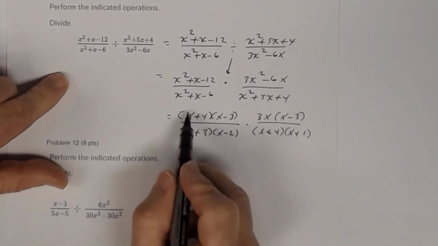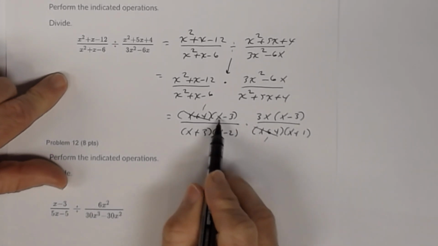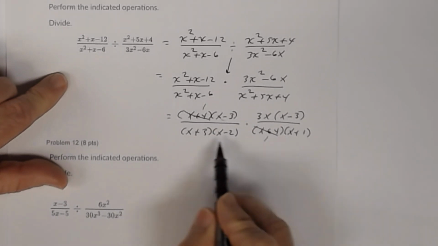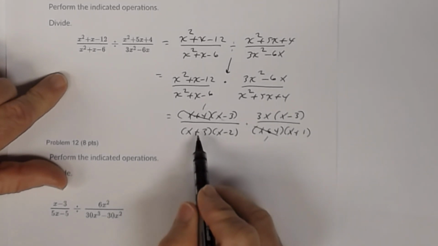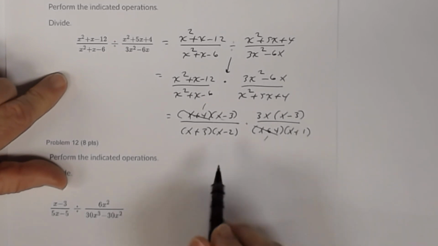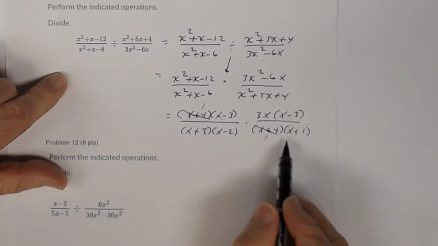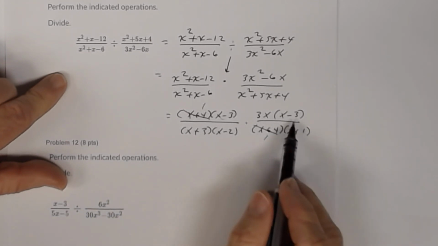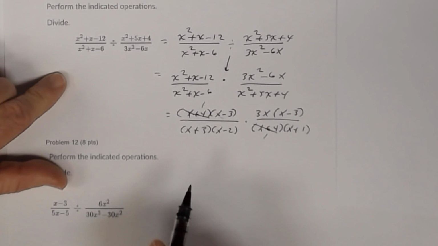I have one right here, so those divide out. Got to show it. The next factor you see in the numerator is x minus 3. I don't have any in the denominator, so that stays x minus 3. The next factor is 3. I don't have a factor of 3 in the denominator. The next is an x. I don't see a factor of x in the denominator. The next one is an x minus 3. I don't see one down in the denominator either.